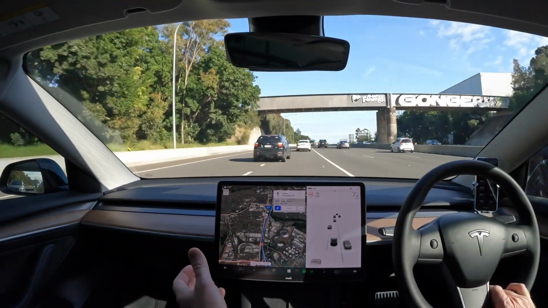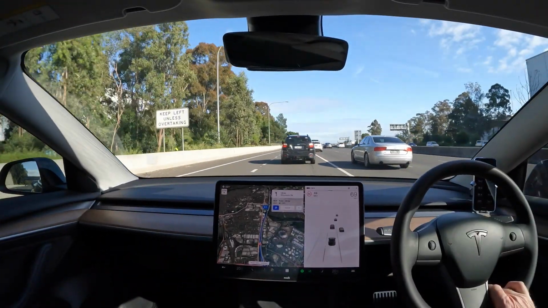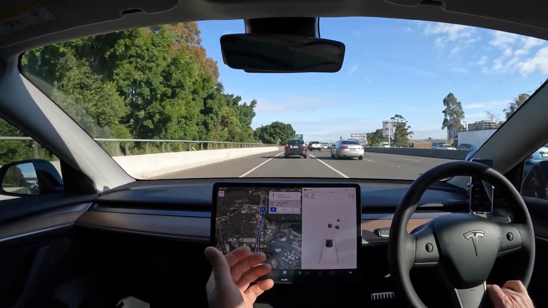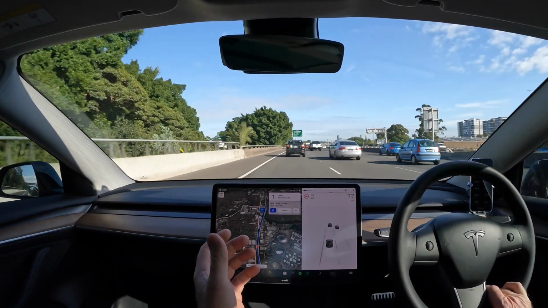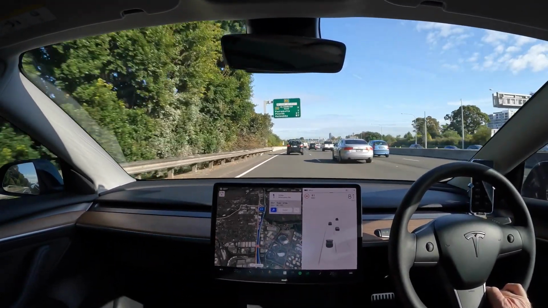Overall, I'm pretty impressed with the Tesla Vision. For autopilot, I think it's a lot better with the braking. Definitely coming up on stopped traffic, I think it's pretty good. It's good at keeping the car within the lane.